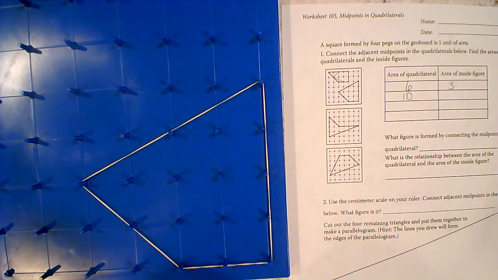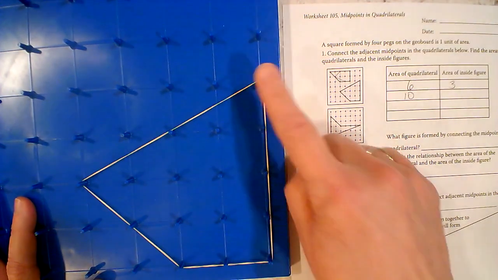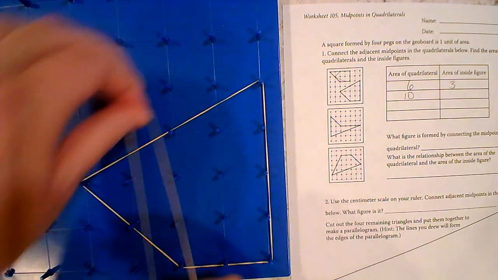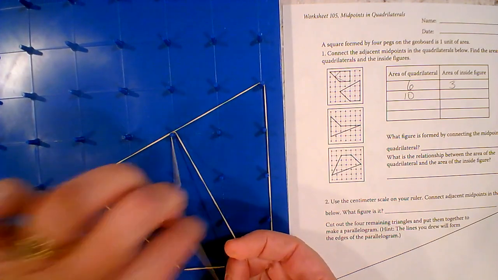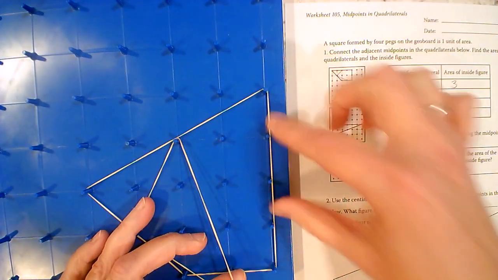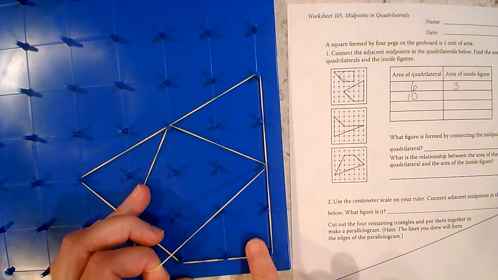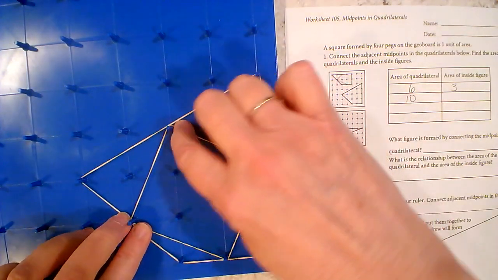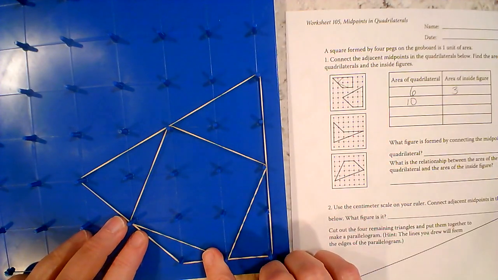Now we're going to use our rubber band and find the midpoints and create an interior shape. Here's my first line. There are 3 points. This is my middle, so I'm going to put that rubber band there. Here's my next one, 3 points. This is my middle right there. This one has 5 points, so this is my middle. And down here I have 3 points. There you go, 3 points, and that will be my middle. And now I've made a square. The last time I made a parallelogram, this time I'm making a square.